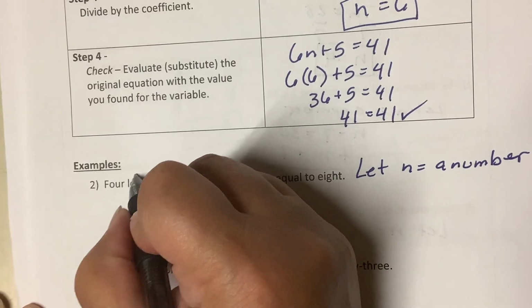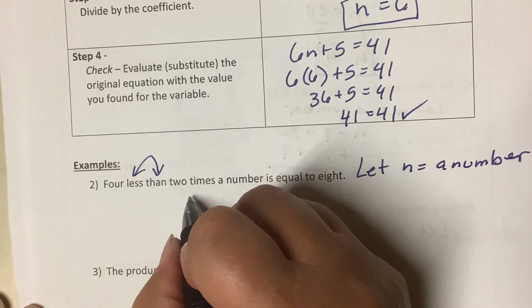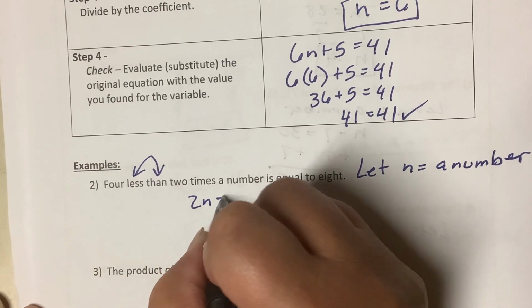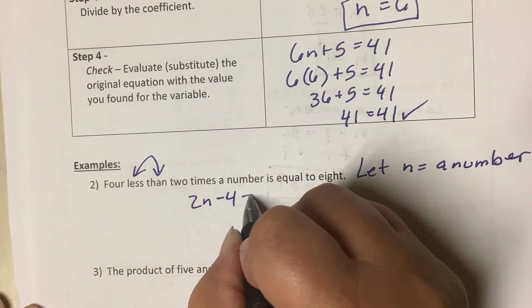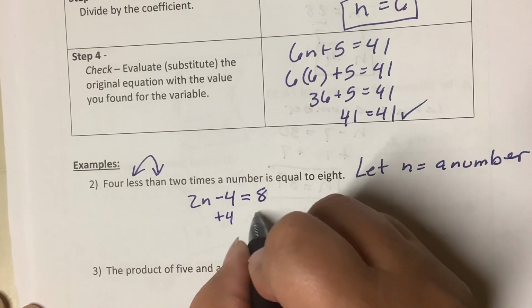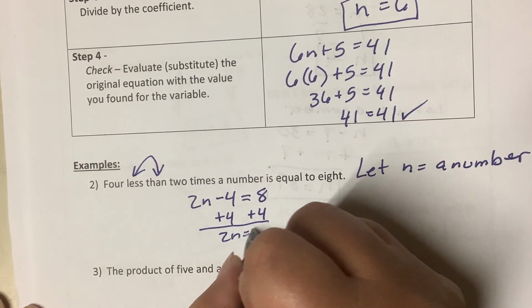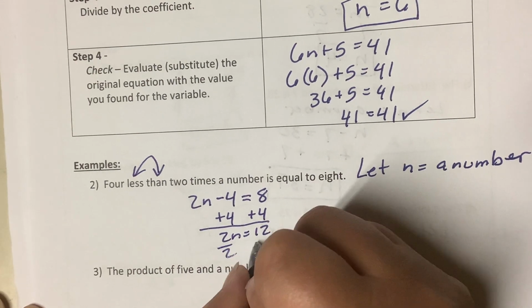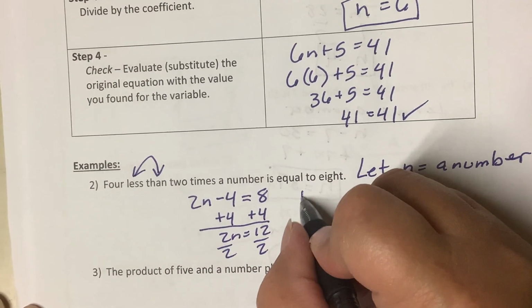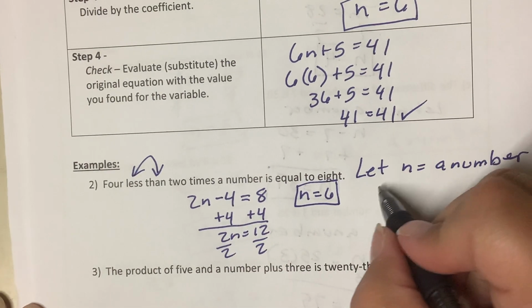4 less than, that's a switcher. 2 times the number. 2n minus 4 is equal to 8. Add 4 to both sides. 2n equals 12. Divide by 2, divide by 2. n equals 6. Now I have to check it.